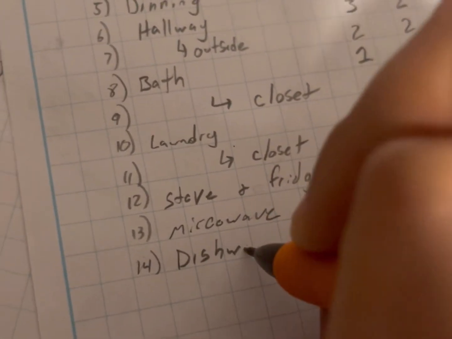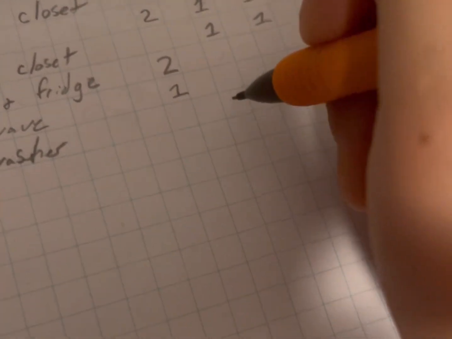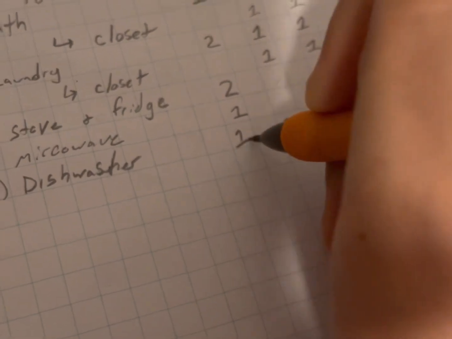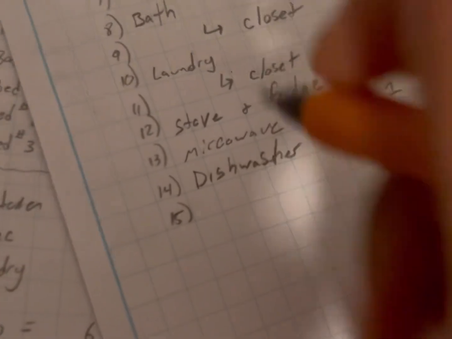The dishwasher. Obviously, you need to have a service switch for it, and you got to connect it like an outlet. Okay. And then the sink. Okay, 15. In Chicago, you got to have at least 2 circuits for just the countertops.